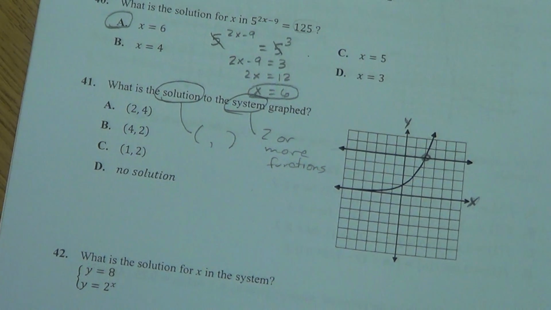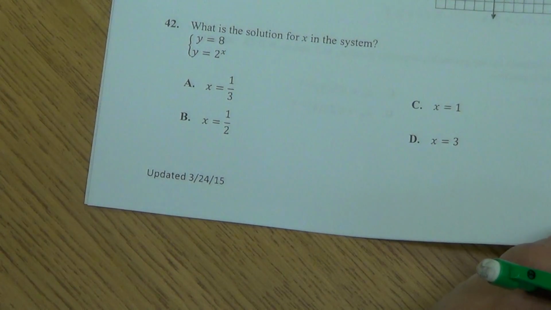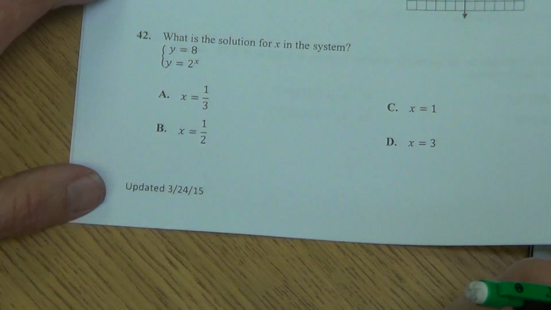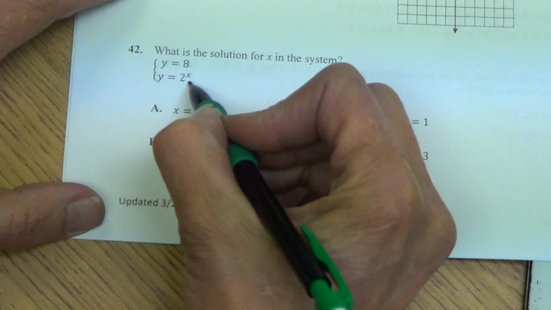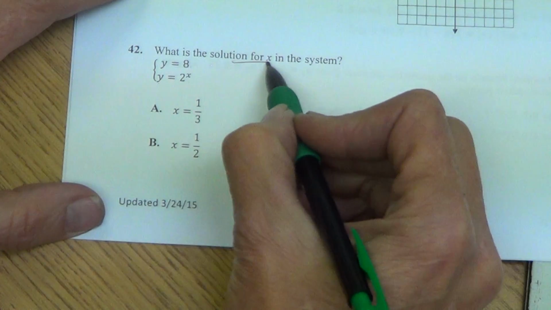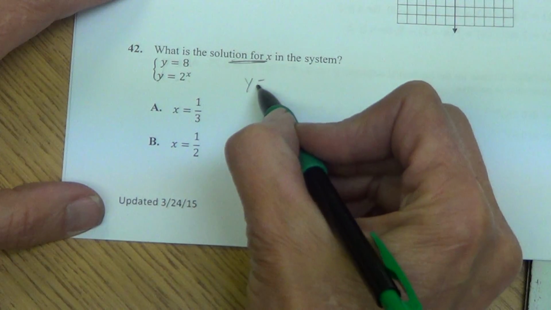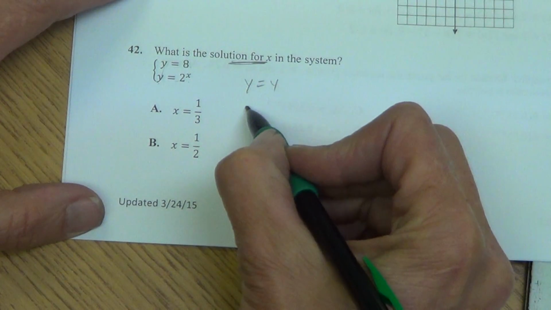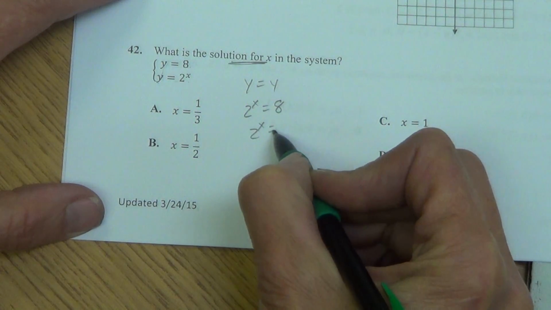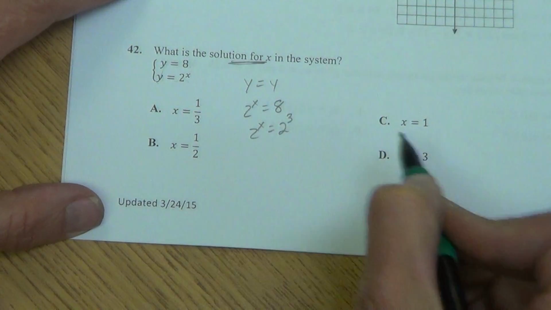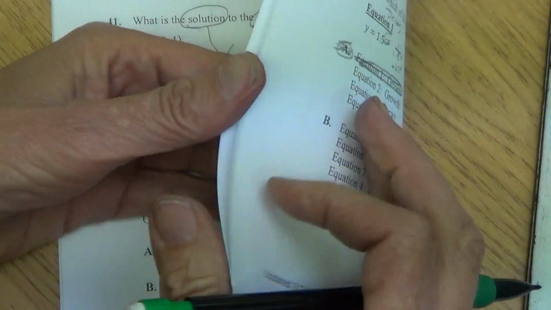Okay? Next problem. Next problem's almost like the previous problems, where we are simply giving them the same base. So we have y equals 8 and y equals 2 to the x, and it says solve for x. Well, if we know y is equal to each of these, y is equal to itself, so we can take 2 to the x is equal to 8. 2 to the x is equal to 2 to the 3rd.